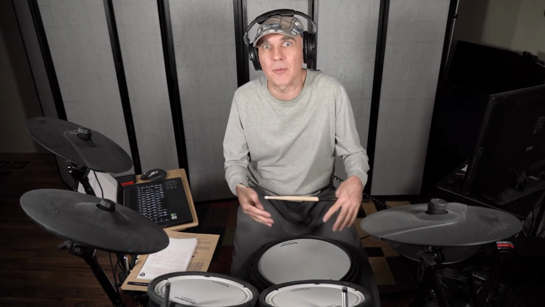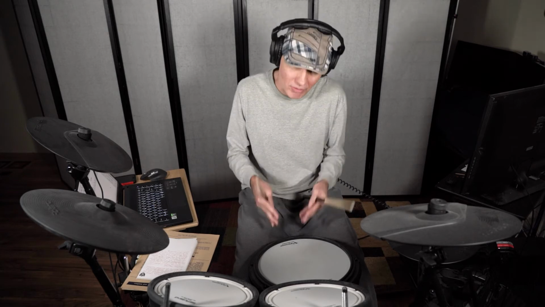I'm slowing down, I'm speeding up. I'm changing the tempo, but I'm not modulating the meter or anything. So slowing down or speeding up is not correct if you're defining metric modulation as slowing down or speeding up. Wrong. Tempo is different than meter.